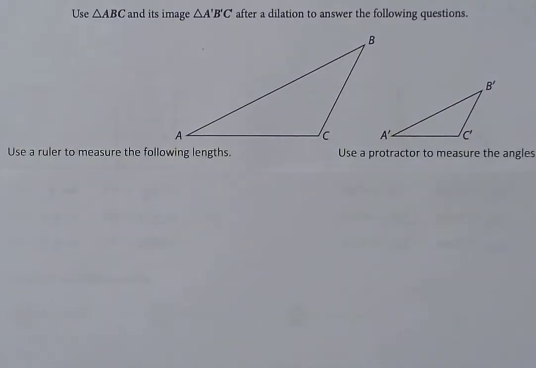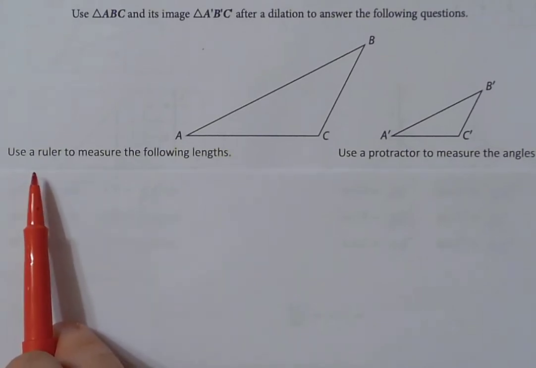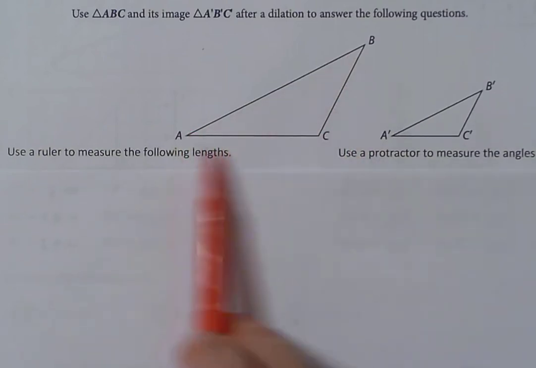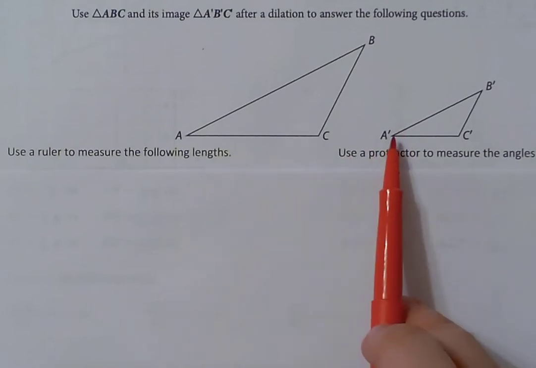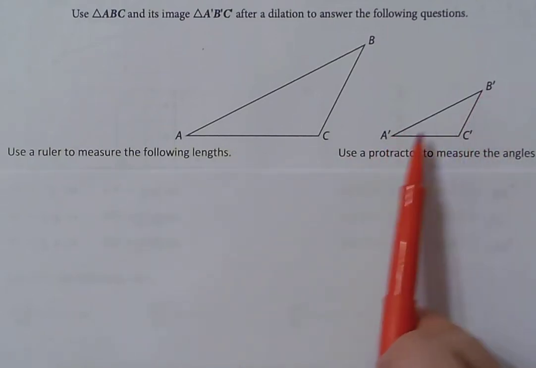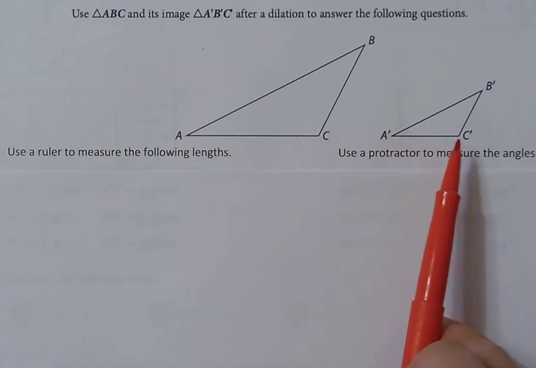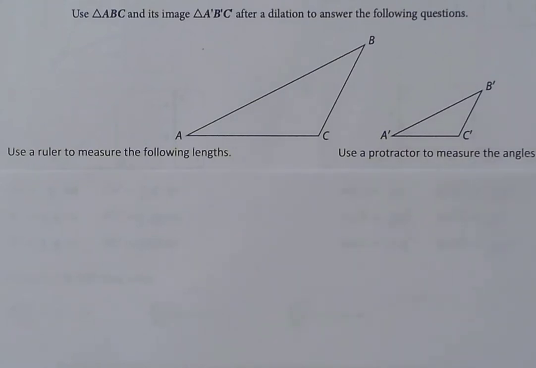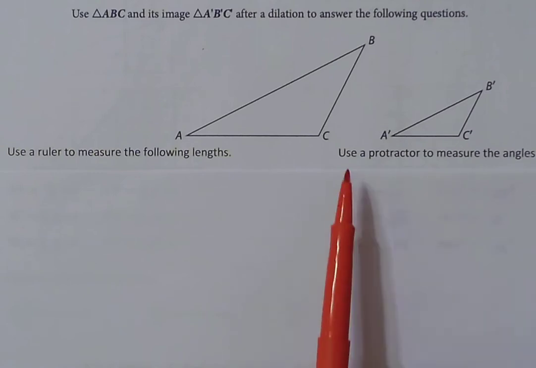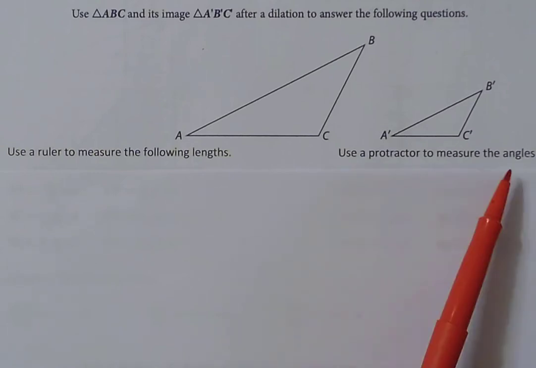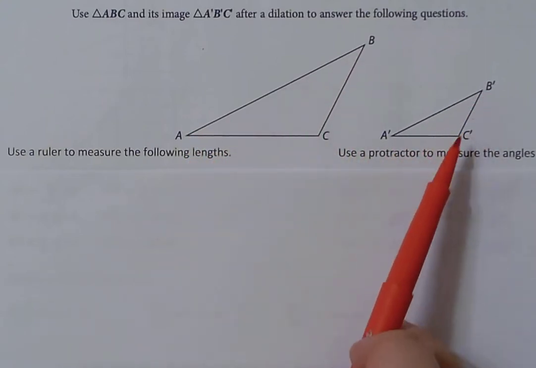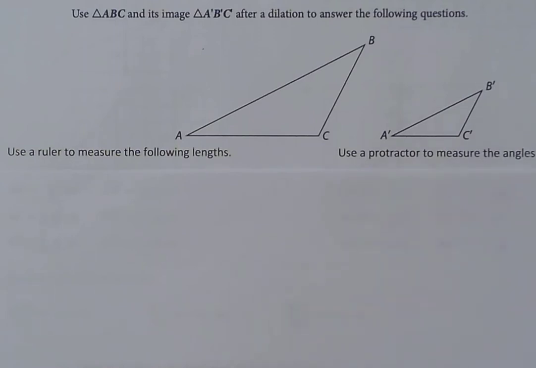Alright, so the first thing they want us to do is to use a ruler to measure the following lengths. So they would have us go through and measure the length of AB, AC, and then BC, and then A prime B prime, B prime C prime, and then A prime C prime. So they would have us go through and measure all three side lengths for both triangles. Now, I have already gone through and done that with our ruler, and then they also want us to go through and use a protractor to measure the angles. So you'd find the measure of angle A, B, C, A prime, B prime, C prime. So let's take a look at those real quick.